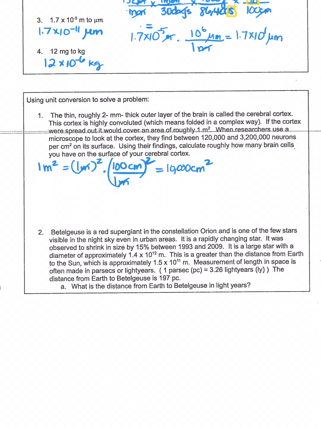Now, we are going to calculate about what we think. We're going to go with the lower amount, which is 120,000. So now we're taking 120,000 of them. Let's make this 1.2 times 10 to the 5th.